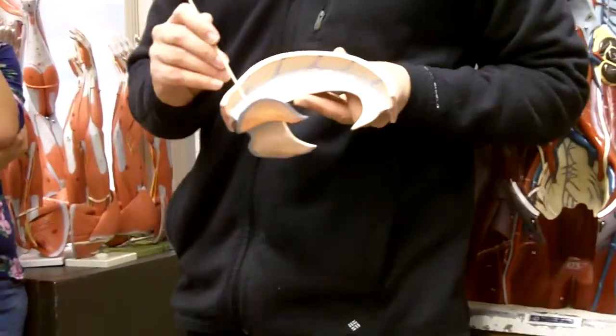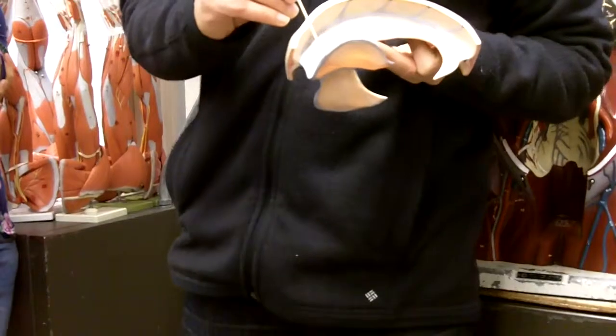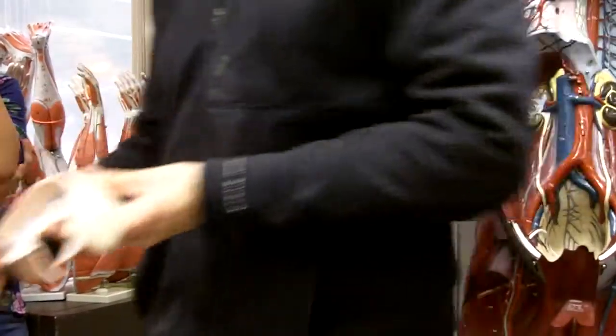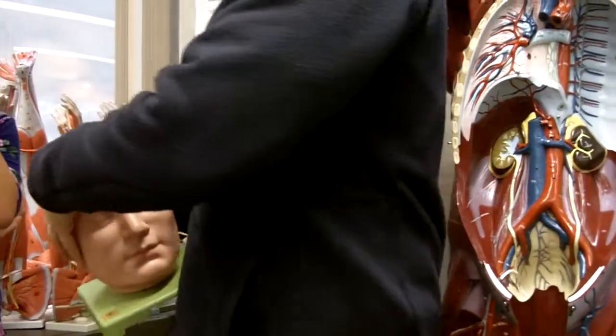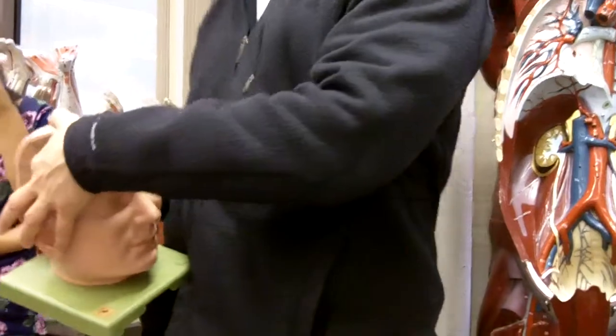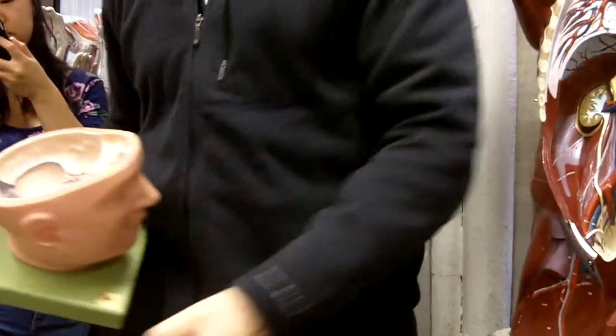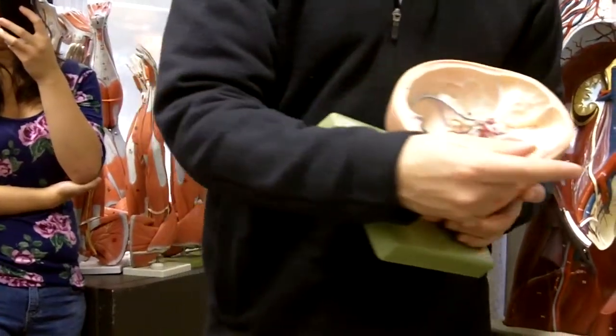They both drain into this right here, which is the straight sinus. So everybody see that right there? That's the straight sinus, right in there. From the straight sinus, it drains back toward this right here, which we see right here.